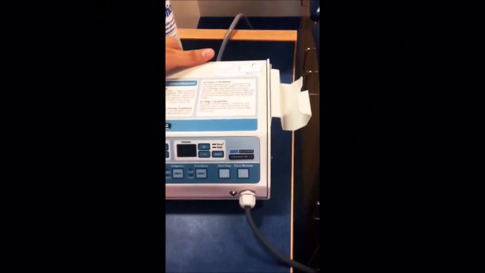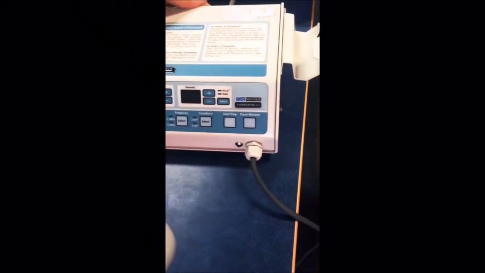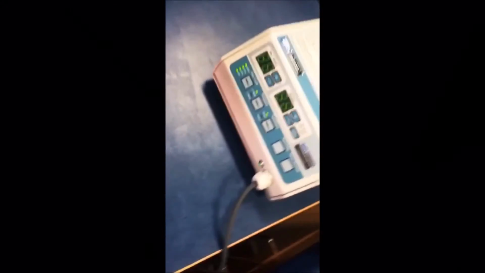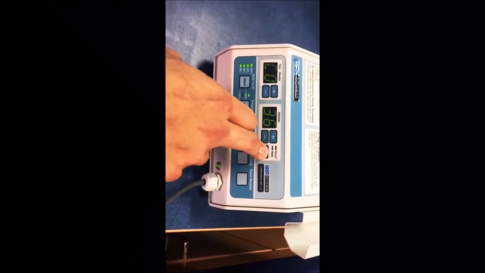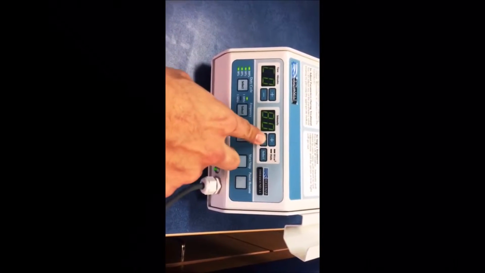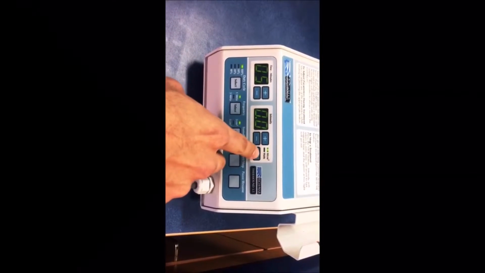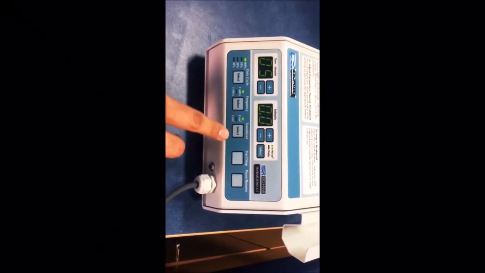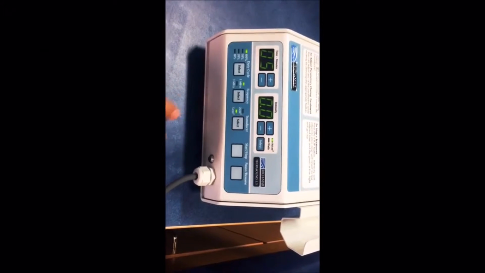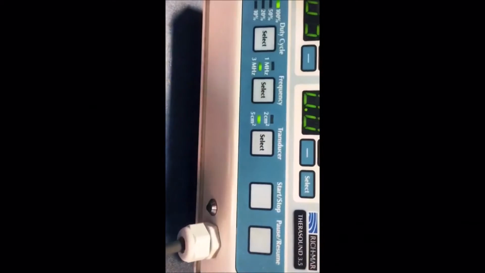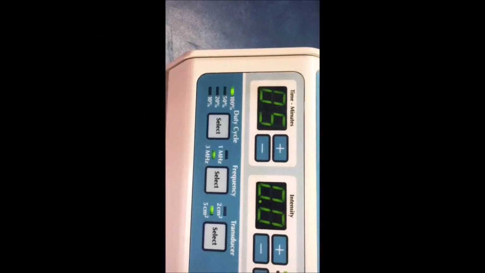Turn the machine on, and once the machine is on, you will set the parameters. These include treatment time, intensity, watts, transducer size, frequency, and duty cycle. The duty cycle refers to either a continuous treatment or a pulse one with pauses in between. The longer the pause, the lower the overall energy output will be throughout the treatment.